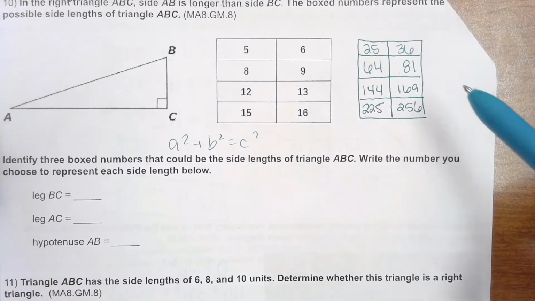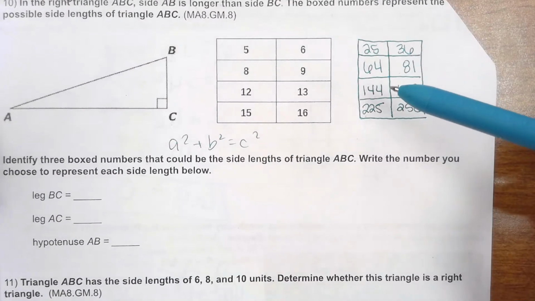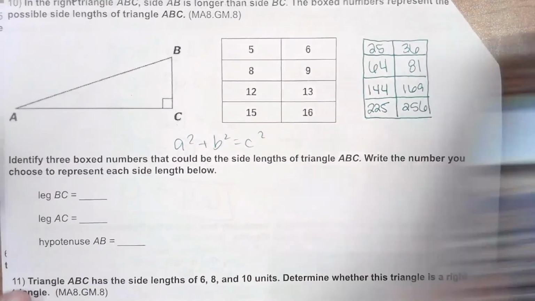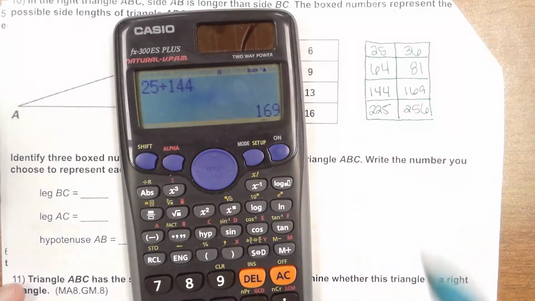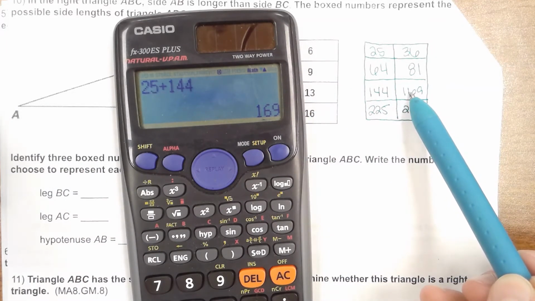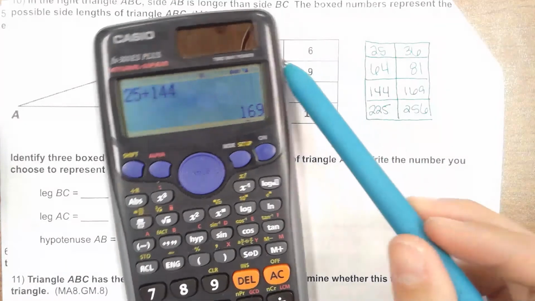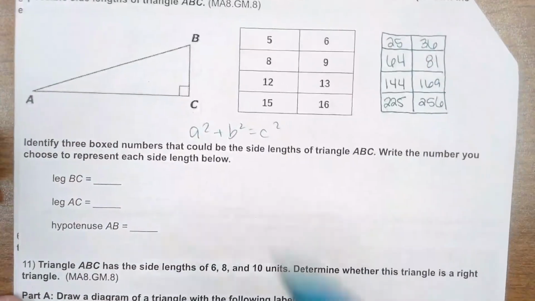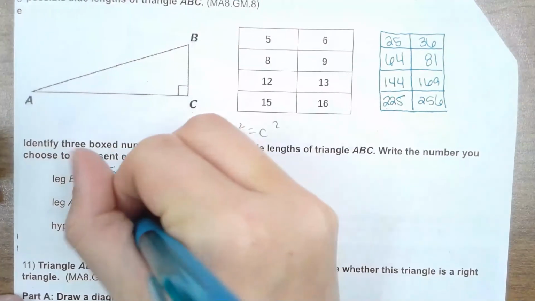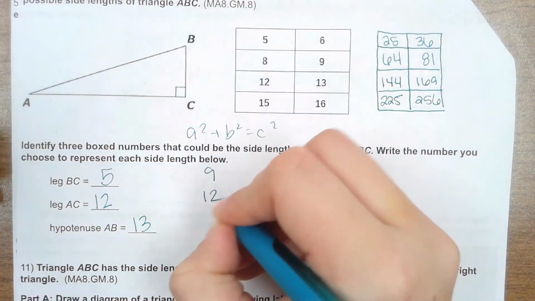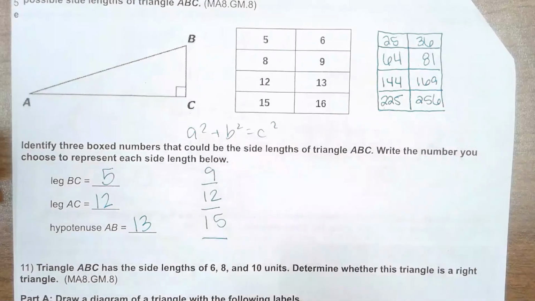So there are 2 numbers that I see right away. If I were to take 25 plus 144, notice how that gives me 169, and notice how we do have a 169 on here. So those are 3 possible numbers that we can use: the 25, which was 5, 144, which was 12, and then the 169, which is 13. Okay. Another set of numbers that works, I believe, is the 9, 12, and 15. And I think that's it.